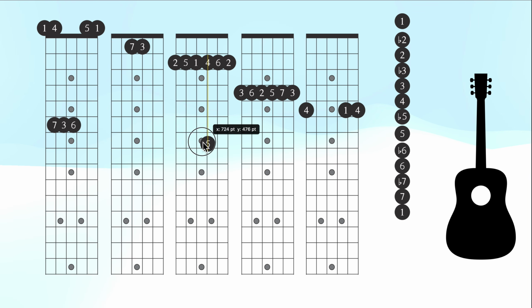And then coming to the 5th here, 5, 1, and 4. And then flatted 7, or excuse me, flatted 7, flatted 3, that would make this the 2, and then this the 5.